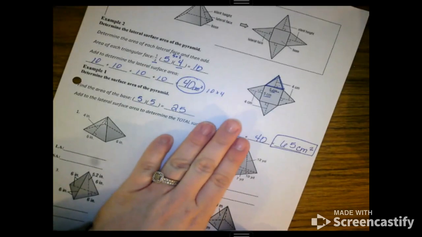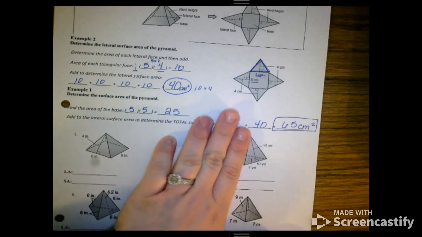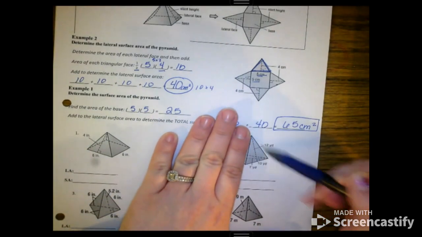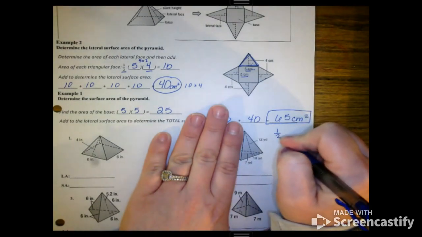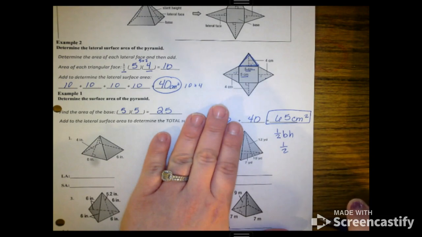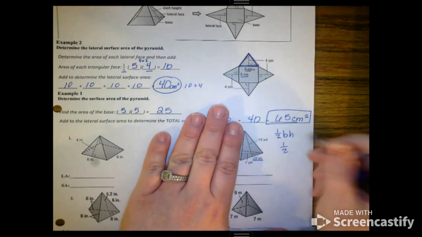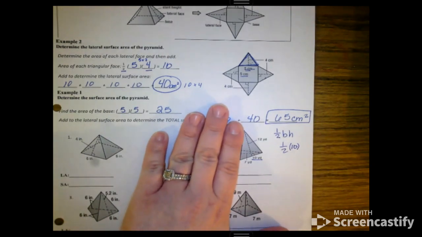Okay, calm down. So I'm looking for lateral first, so I'm going to cover up the rest of the triangle besides the side that I need. Okay, because this triangle, this side, has all the measurements I need to find my lateral surface area. So if I need to do 1/2 base times height, what is the base measurement of this triangle? 10. What is the height? 12.